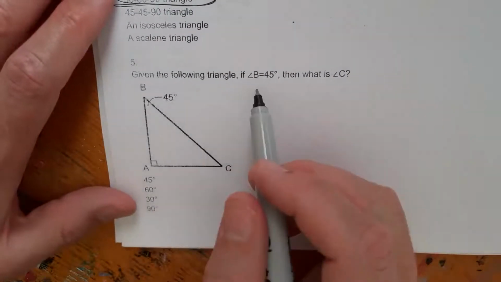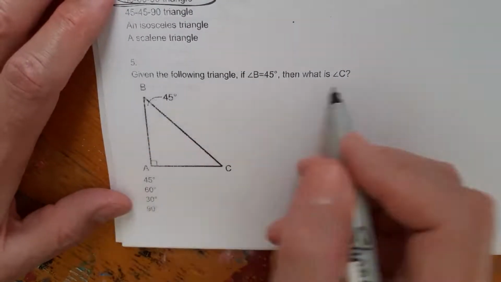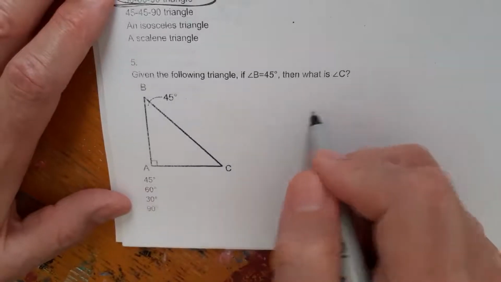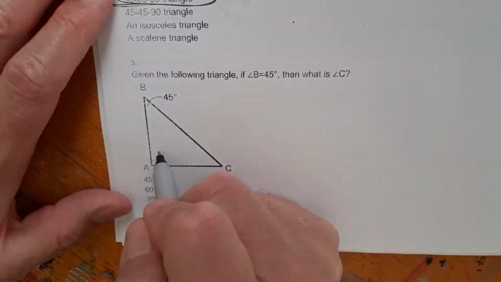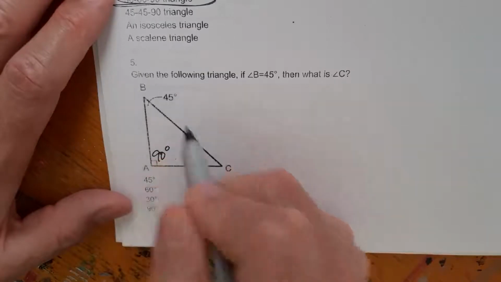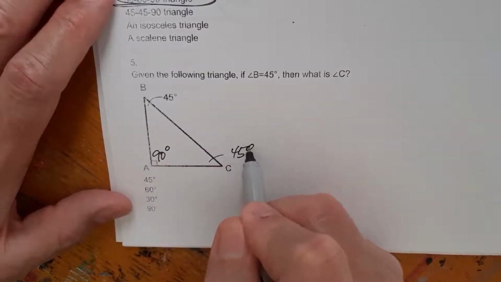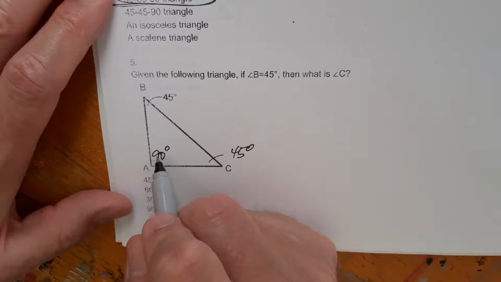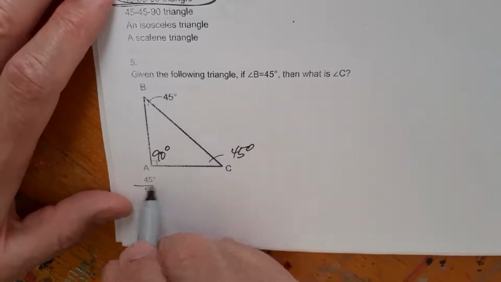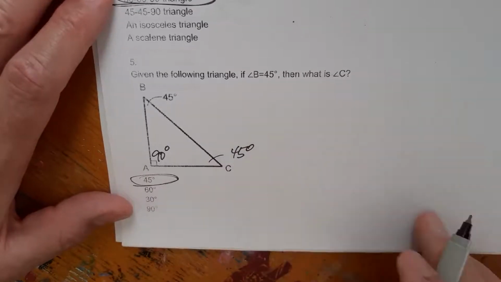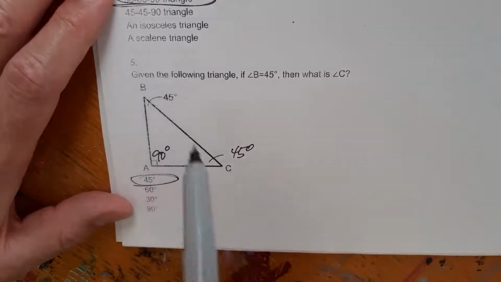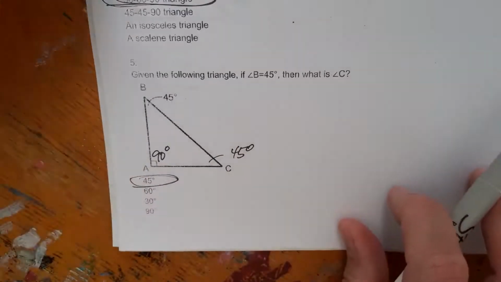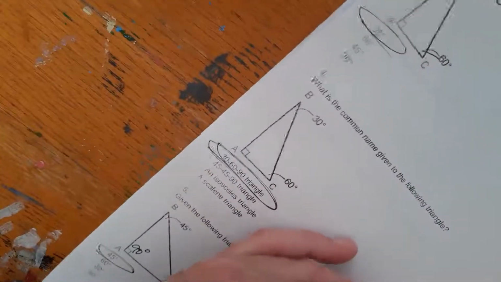All right, given the following triangle, if angle B is 45, what's C? So I could list them all out and say A plus B plus C is 180, or I could just look at this. If this is 90 and this is 45, this has to be 45, because the two of these must add to be 90, so that 90 and 90 can be 180. So 45 degrees has got to be the remaining one. This is the famous one they're going to ask us in the next question. I know it. This is a 45, 45, 90 special right triangle.